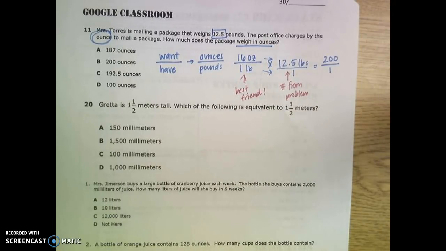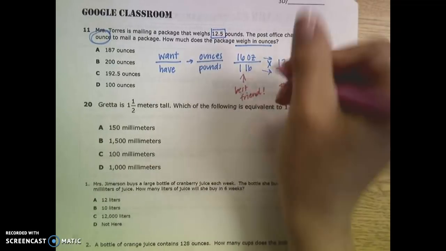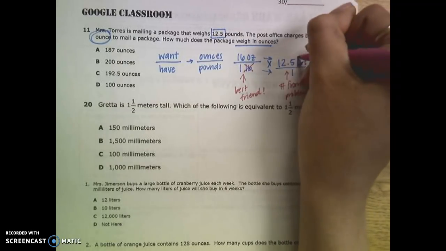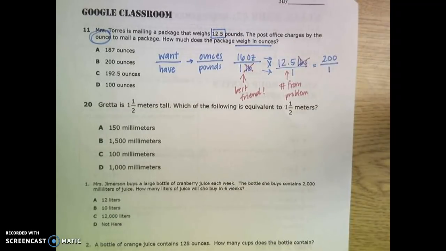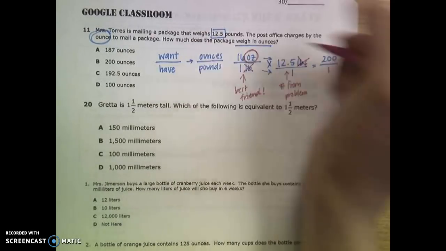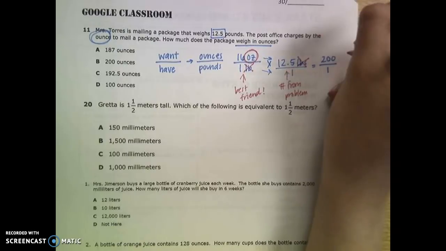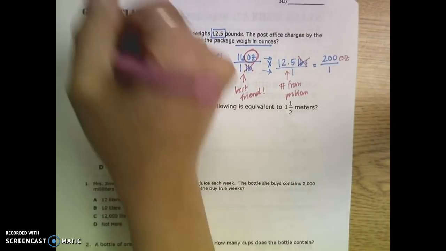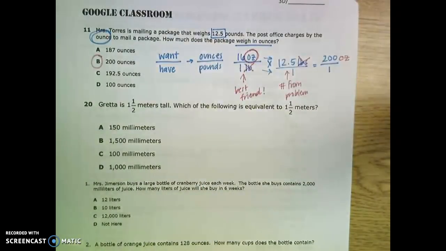The very last thing that we need to do is figure out, well, what unit is this 200 in? Because I see pounds in the denominator and pounds in the numerator, they're actually going to cancel each other out because we see it twice. Once in the denominator and once in the numerator, they cancel each other out. And the only thing left is ounces. So I know that this is actually 200 ounces, which gives us answer choice B.